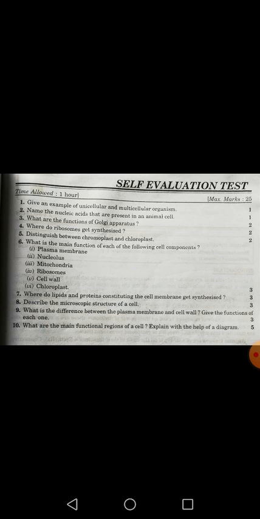Now question number 7, it is of 3 marks. Where do lipids and proteins constituting the cell membrane get synthesized? I am just repeating, where do lipids and proteins constituting the cell membrane get synthesized?